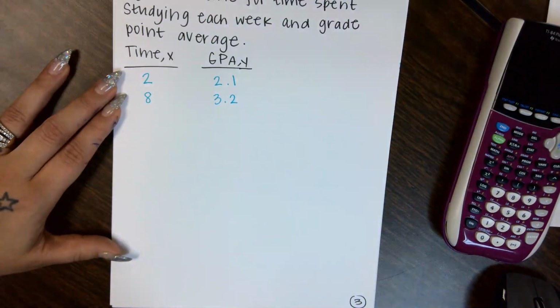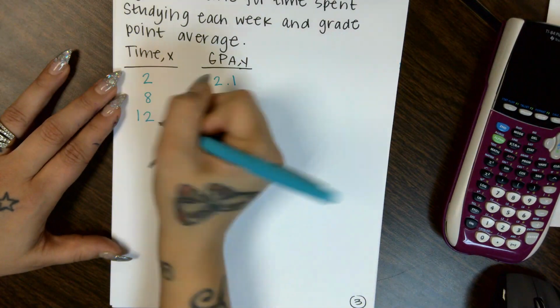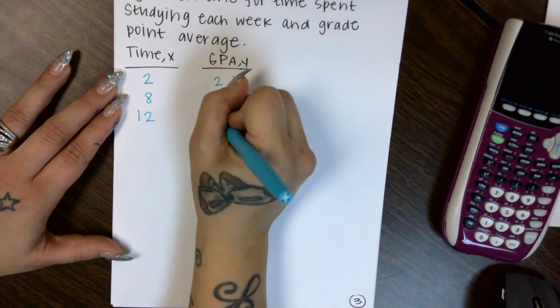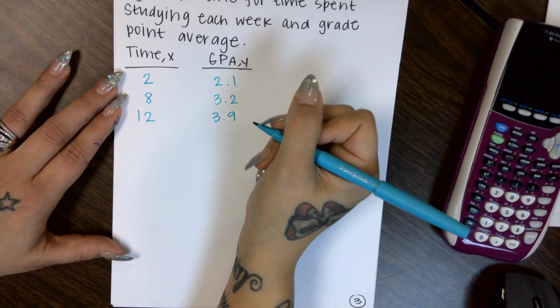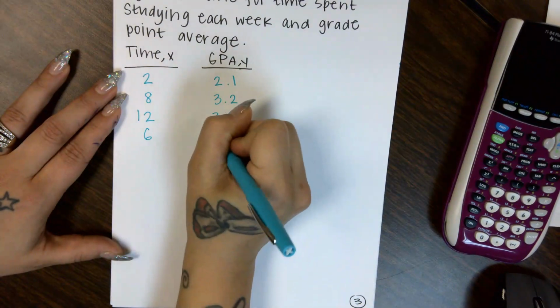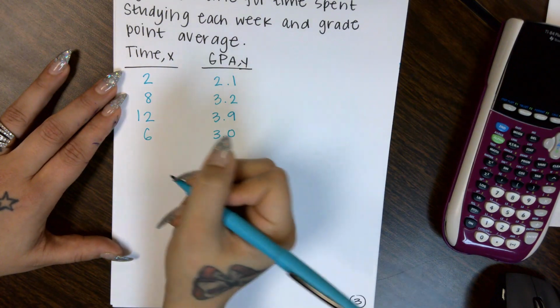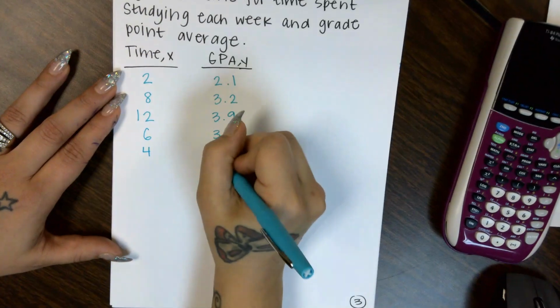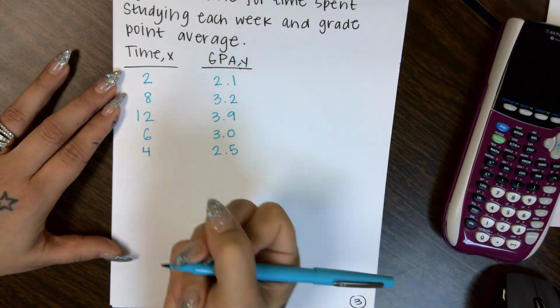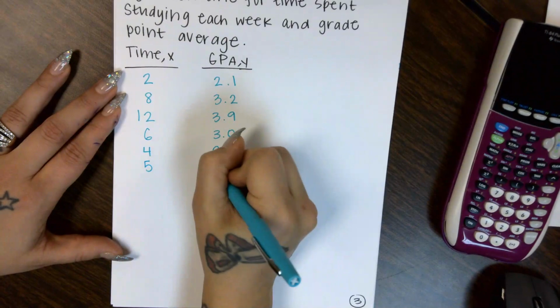For the third student, they spent 12 hours a week, and their grade point average was a 3.9, 6 and 3.0, 4 and 2.5, 5 and 2.7.